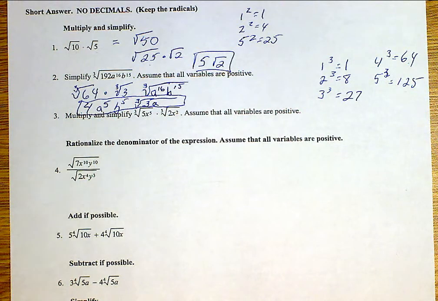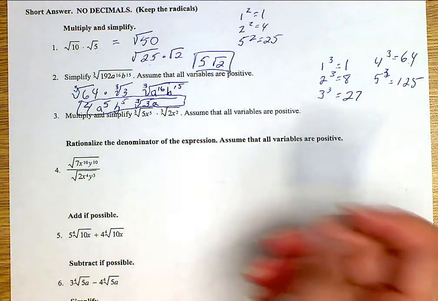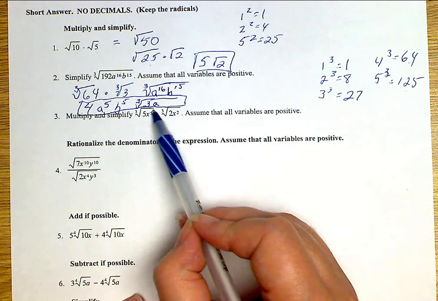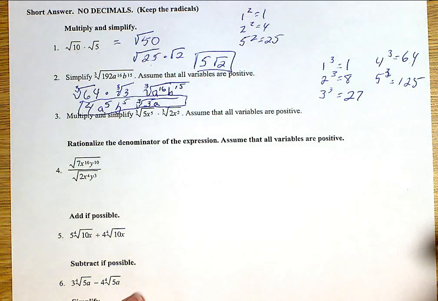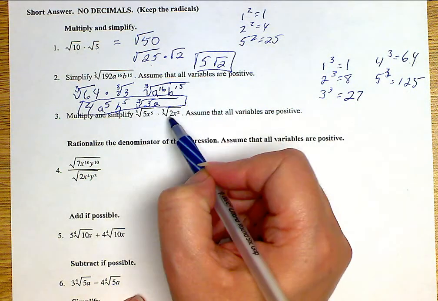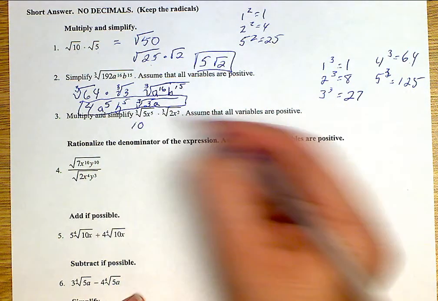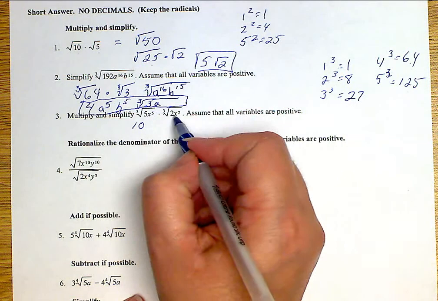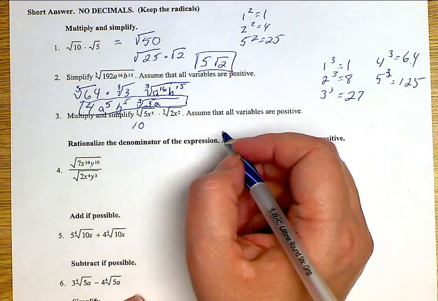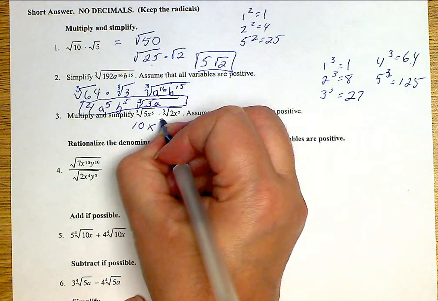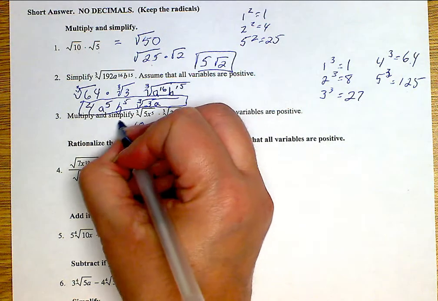All right, when you are multiplying, remember all you do is multiply what's underneath. So we have 5 times 2, which gives me 10. X to the 5th times x squared is x to the 7th. And we're taking the cube root of that.